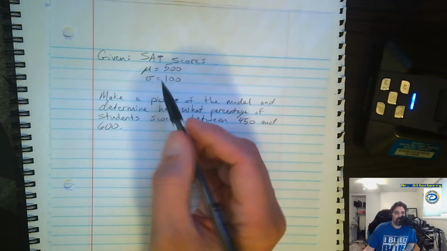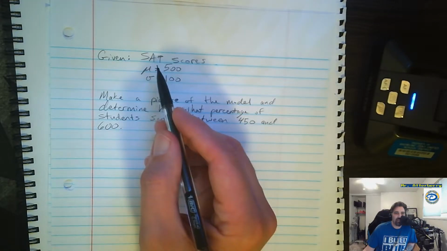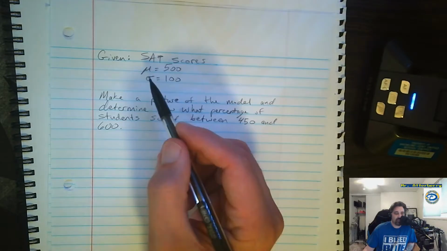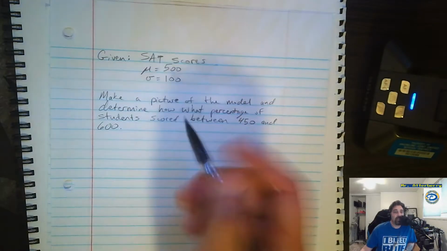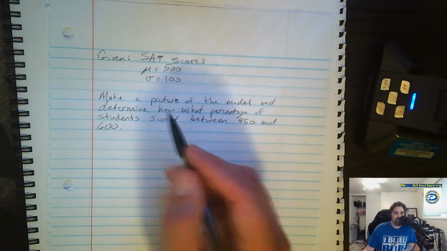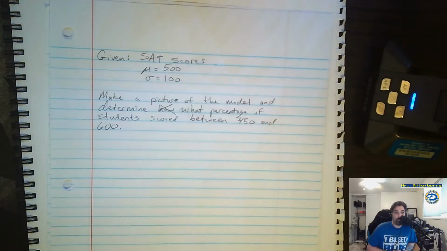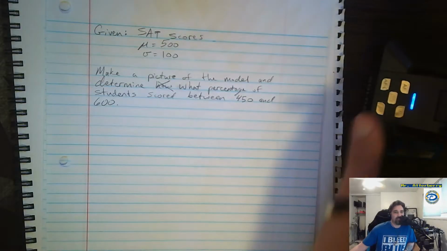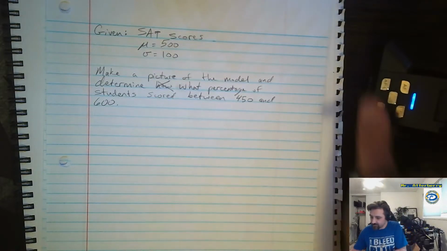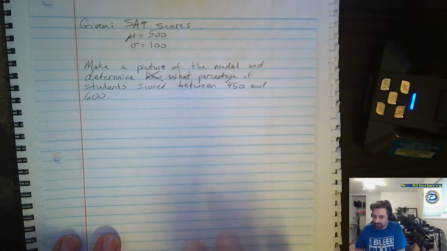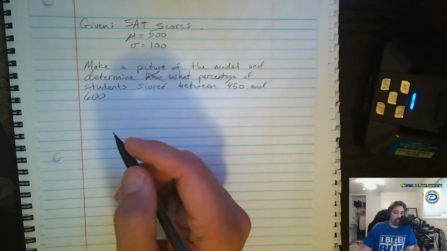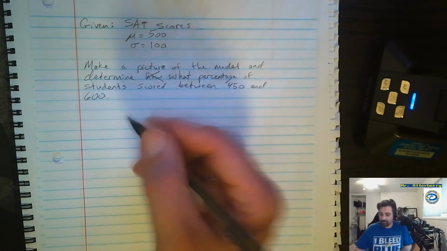Let's say they tell you the average, the mu, was 500, and the standard deviation was 100. Make a picture of the model and determine what percentage of students scored between 450 and 600. Okay, let's take a look and see what we can see. Start by making a normal model.